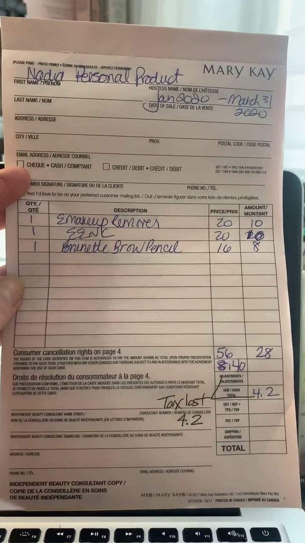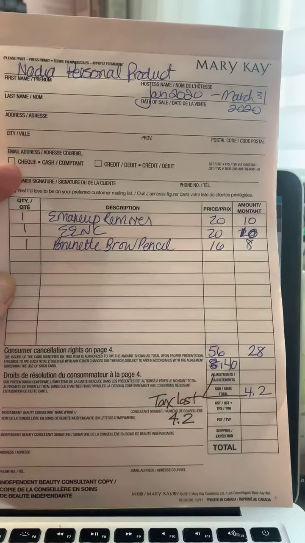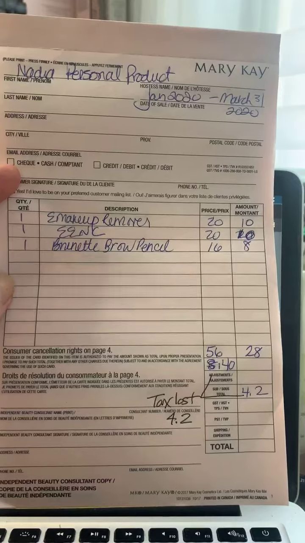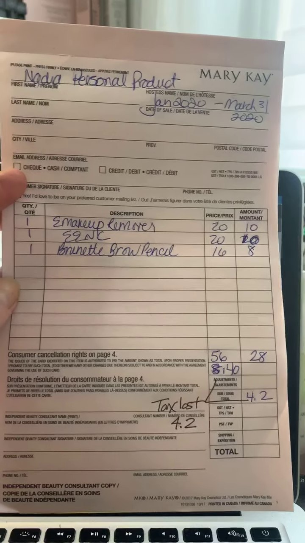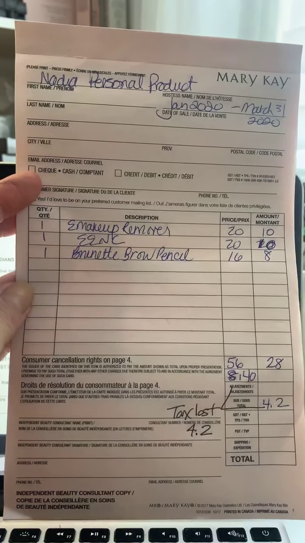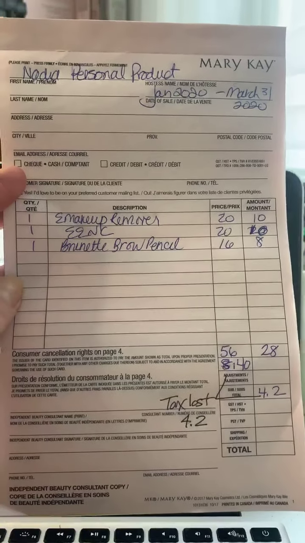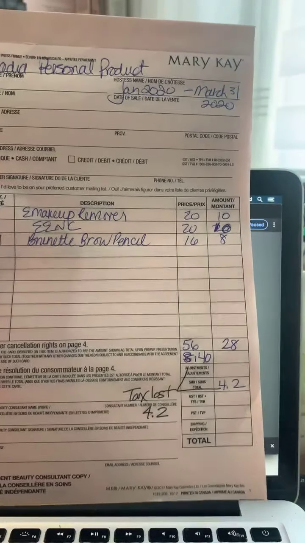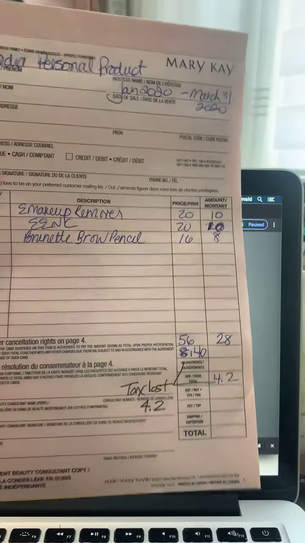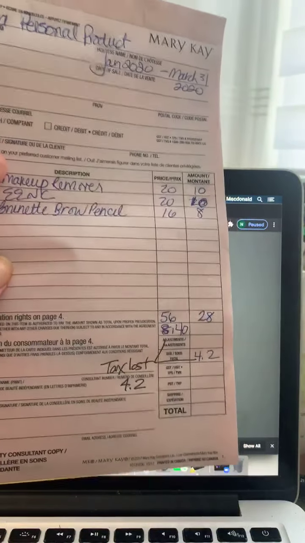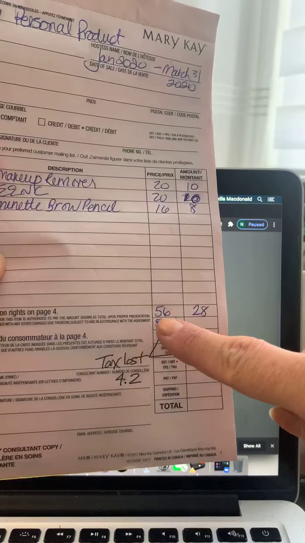So one eye makeup remover, the price is $20. Under the amount, I put what my price is as a consultant, and it's half. One extra moist night cream, the price is $20, my cost is $10. And then one brunette brow pencil, price is $16, my cost is $8. Now, the total retail amount is $56.